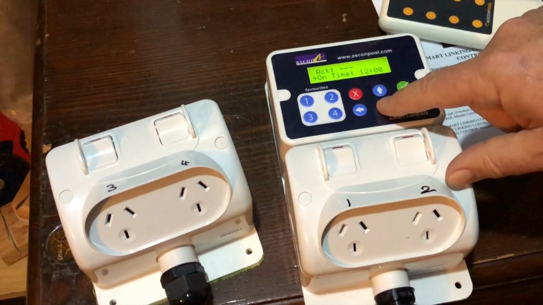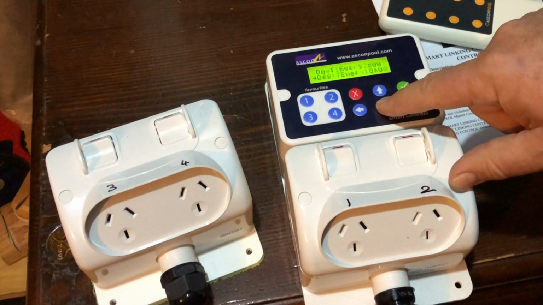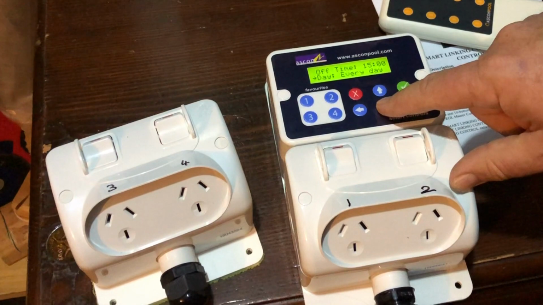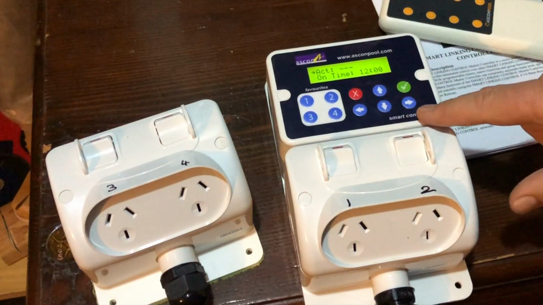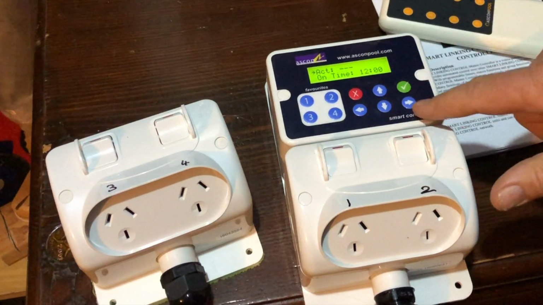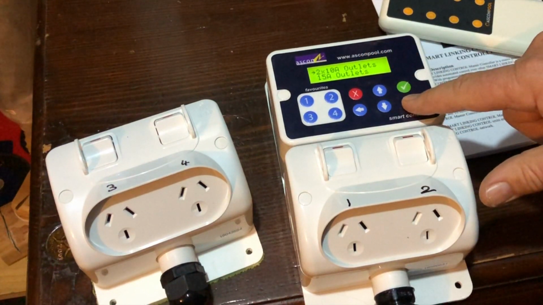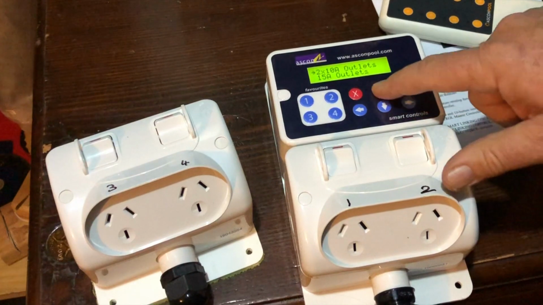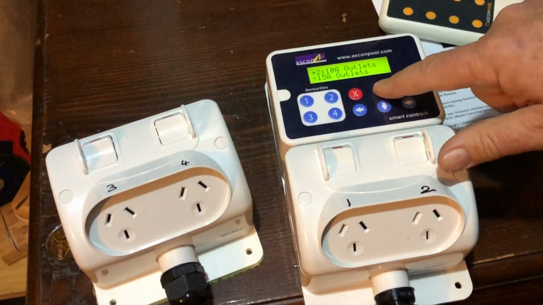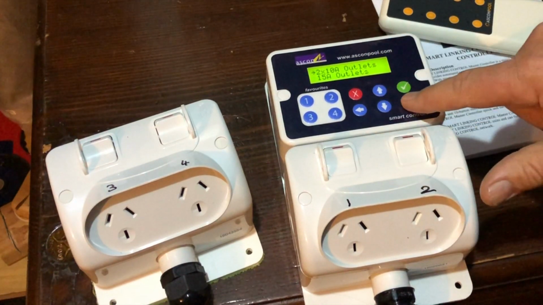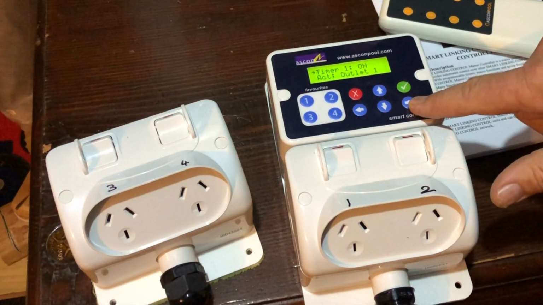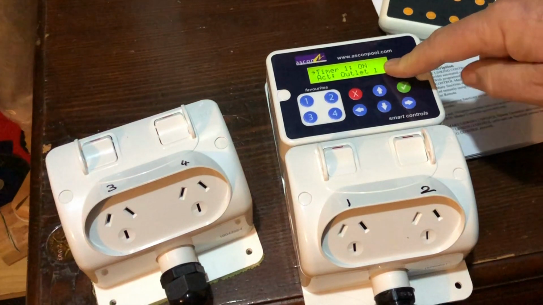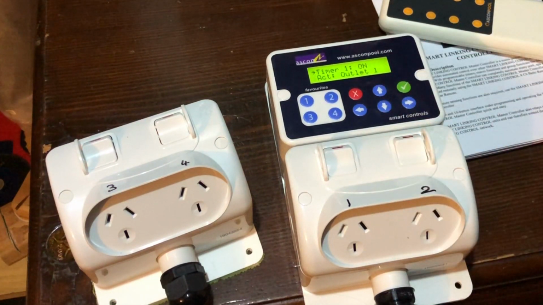And we come down here. Its on time is 12. It's on every day. Its off time is 15. It's off every day. Okay, let's have a look at this. Actually, this is where you have to tell it which one that you want to turn on or off. 2x10 outlets is this. Outlet 1 is this. Timer 1 is running outlet 1. There you go. It is all set.